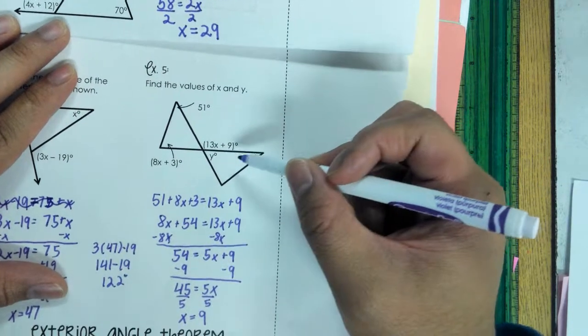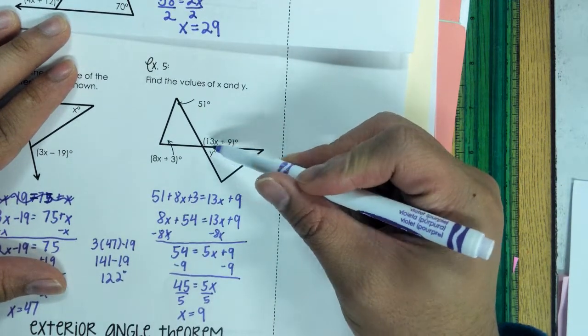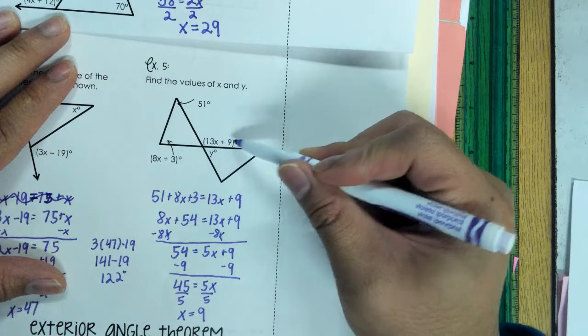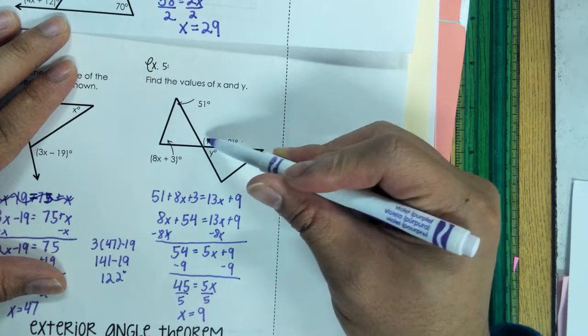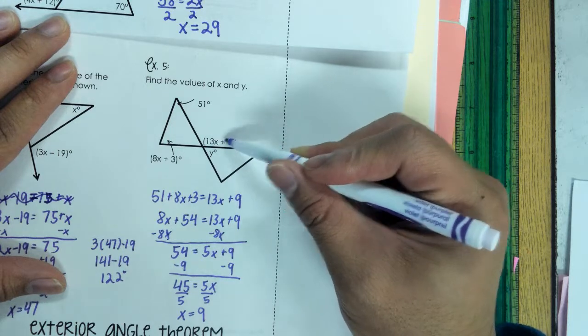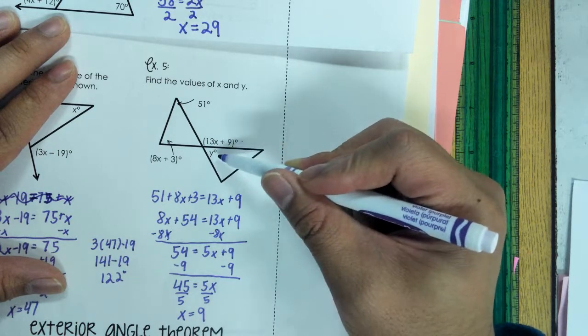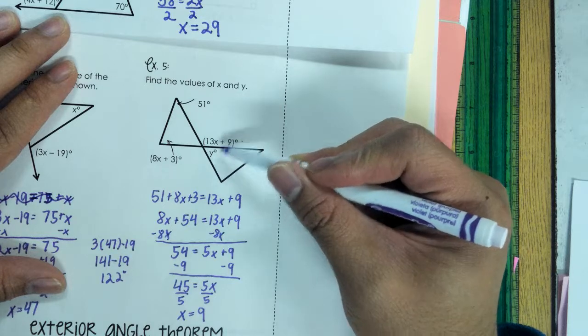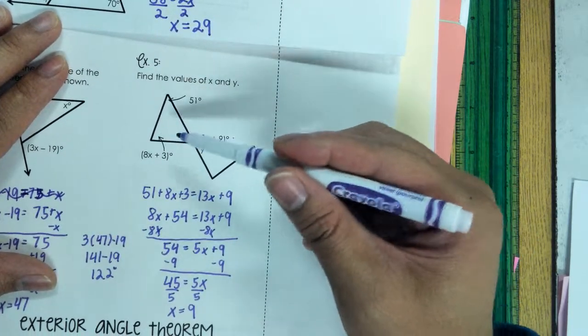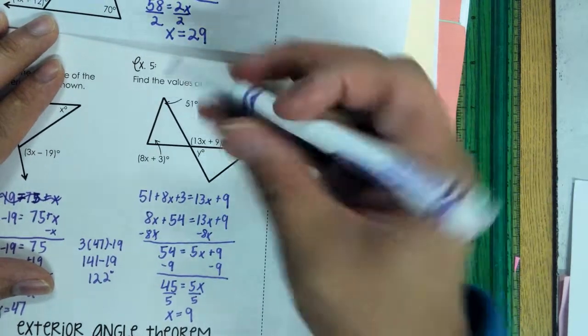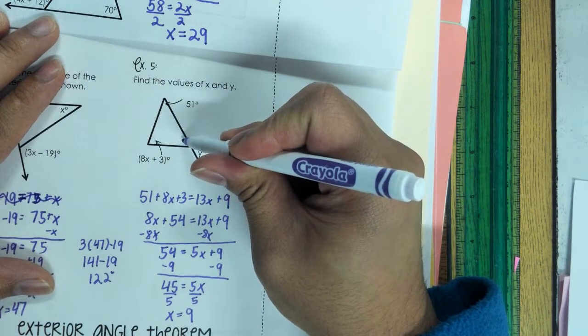So to find y, there are two ways we can do it. We can plug x equals 9 in here to find this exterior angle, and I know this angle, 13x plus 9, and this y are linear pairs. They should add up to 180. Or I'll use vertical angles, which is what I prefer. So here we go. I want to find my missing angle right here.